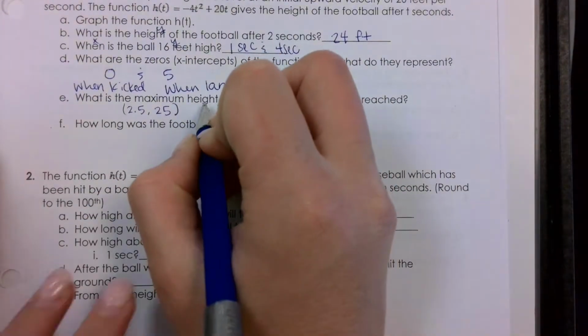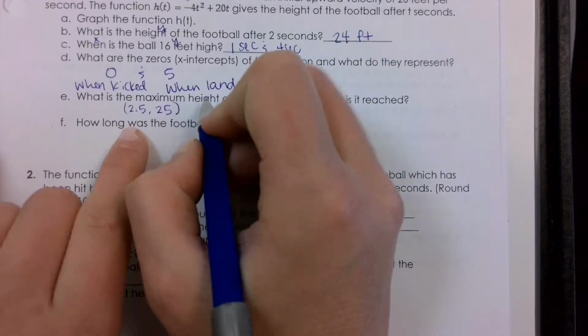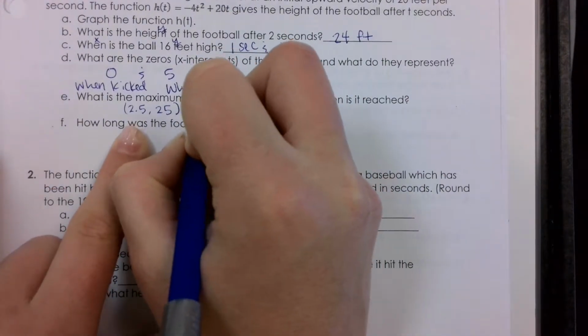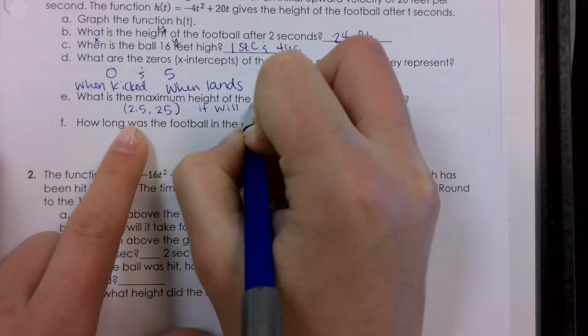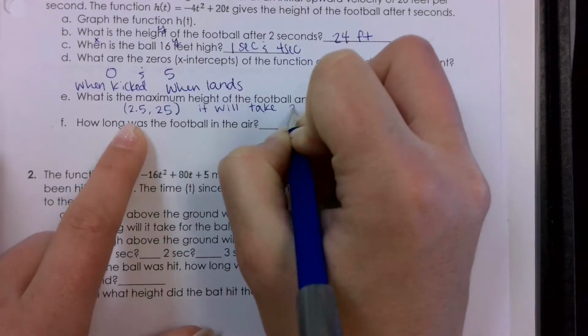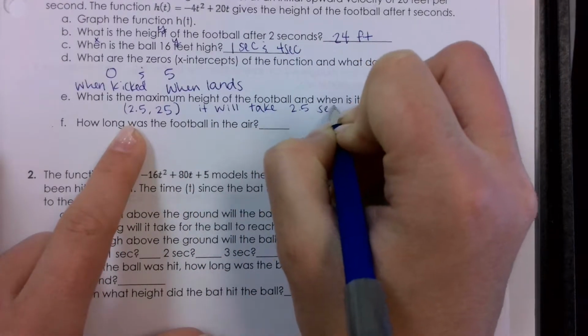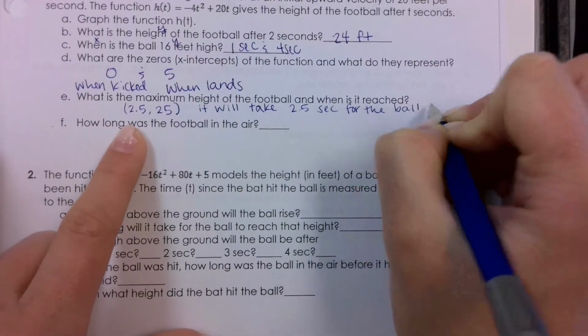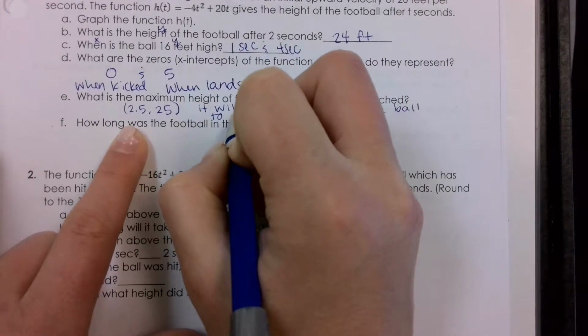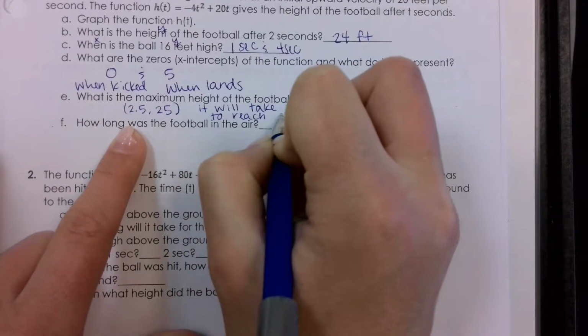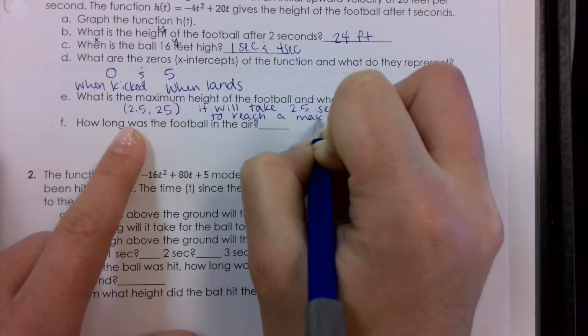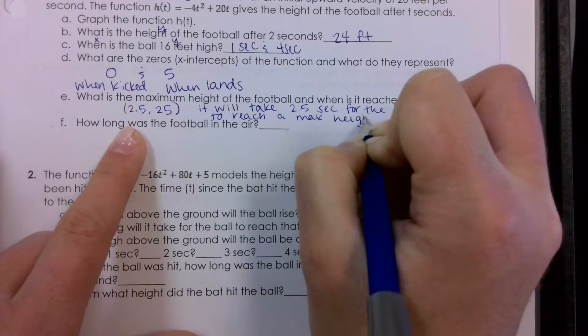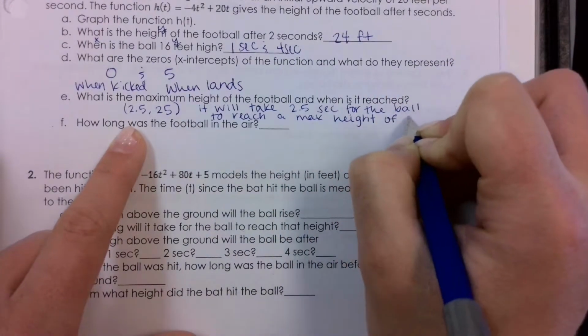So I'm going to write that out because I think that makes us sound smart when we say it that way. So it will take 2.5 seconds for the ball to reach a max height of 25.